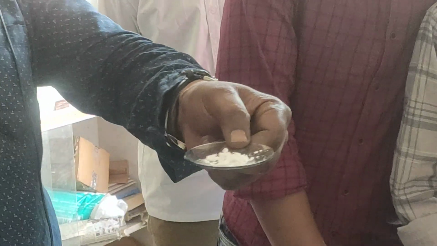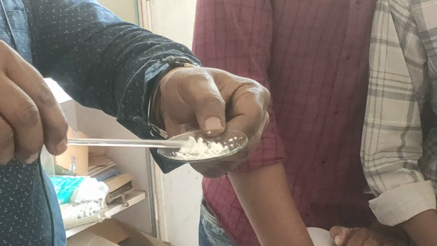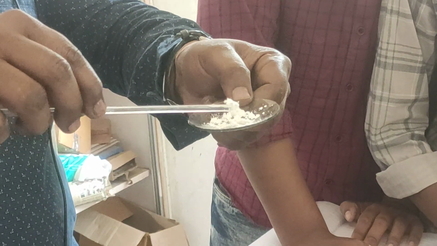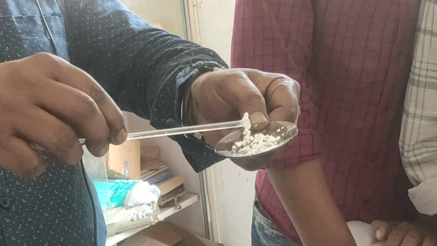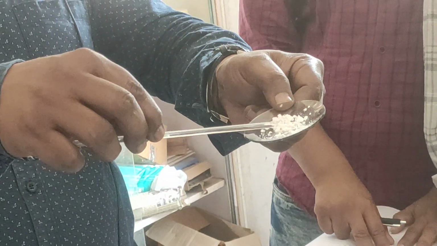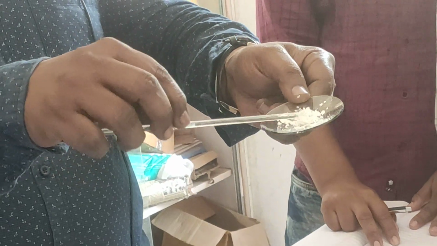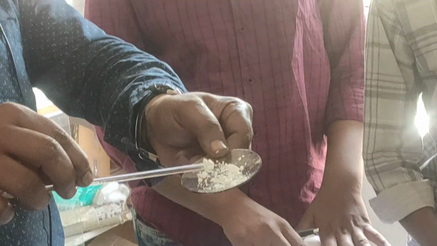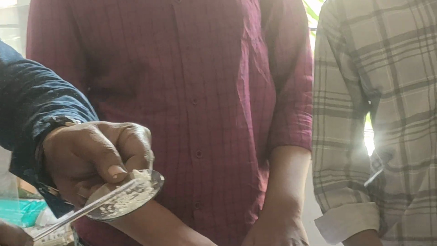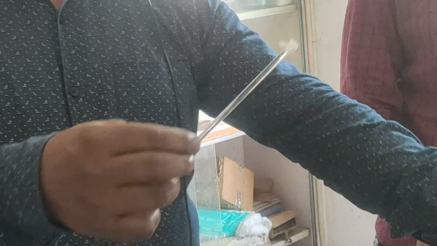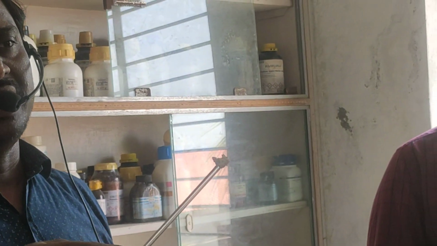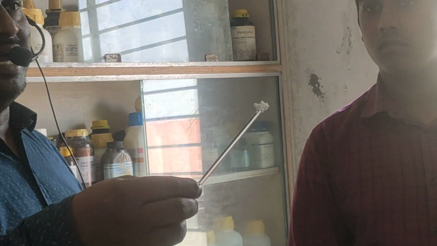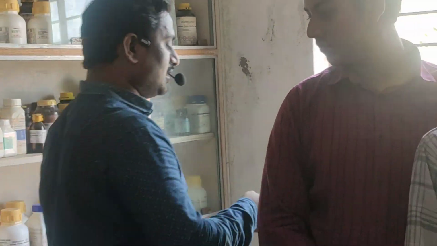Be careful with the concentrated acid. Make a thick paste like this. This thick paste you have to bring near the flame. So now I am bringing it near the flame. You will get brick red. Calcium is confirmed.